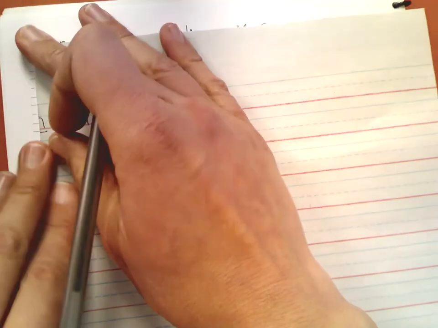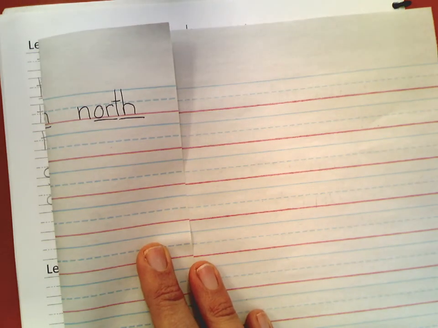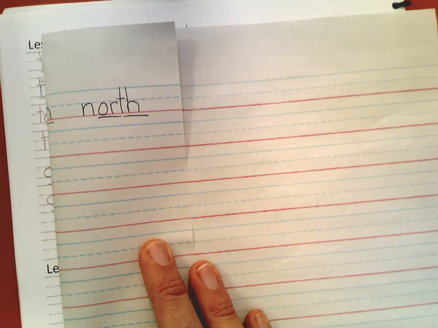All right, our next word is south. Which ow do we use in south? Good, we use ow, o, oo. All right, so write it and mark it.